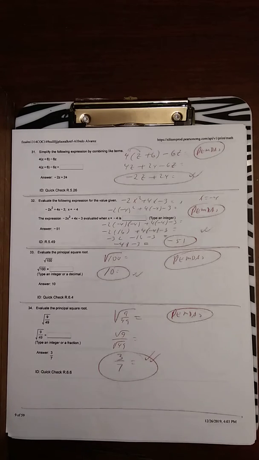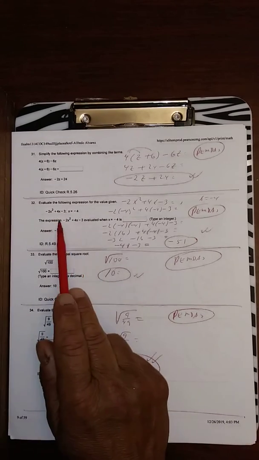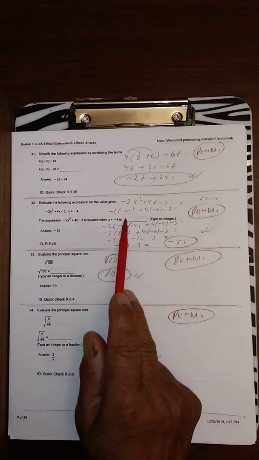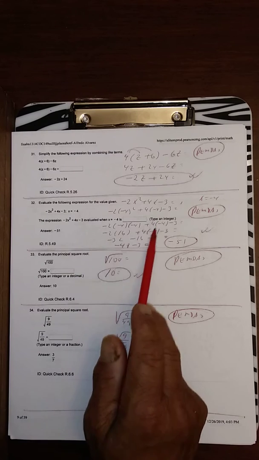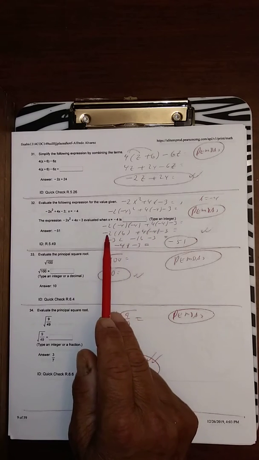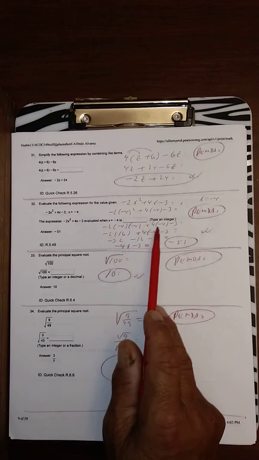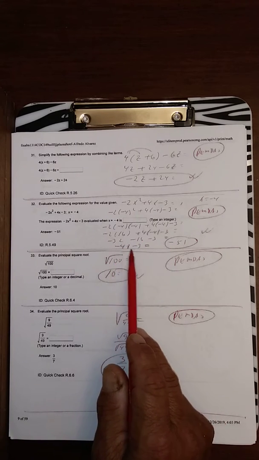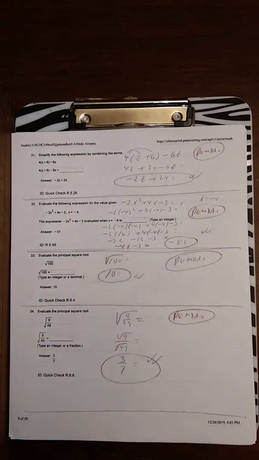Now, evaluate this with a negative 4. So put negative 4, negative 4. That's negative 4 times negative 4. That's 16 times negative 2 is negative 32. And this is positive negative 16. So that one and that one is negative 48 minus 3, negative 51.